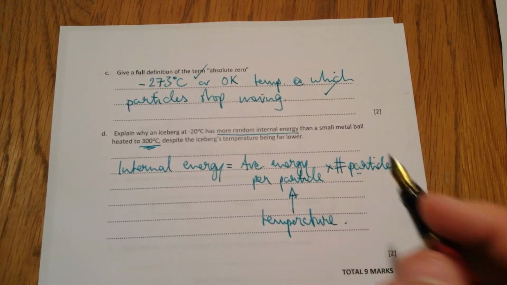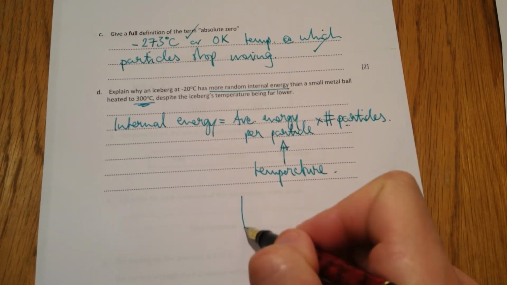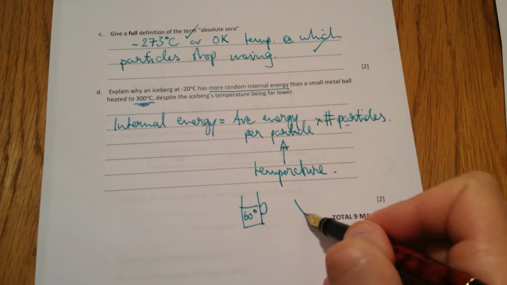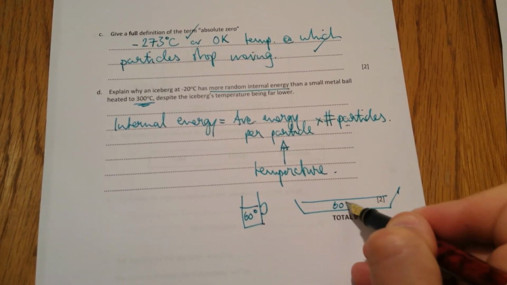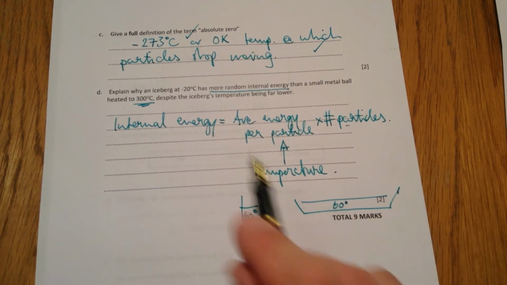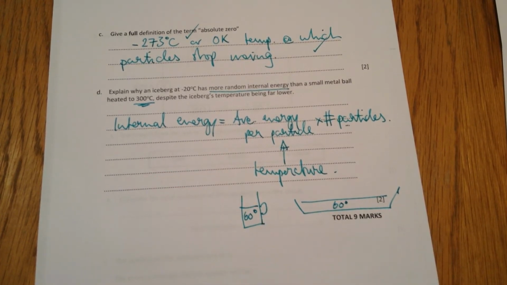Similarly, as an example, a cup of tea at 60 degrees, and let's say a bath of water at 60 degrees. Though they have the same temperature, the bath has much more internal energy than the cup of tea.